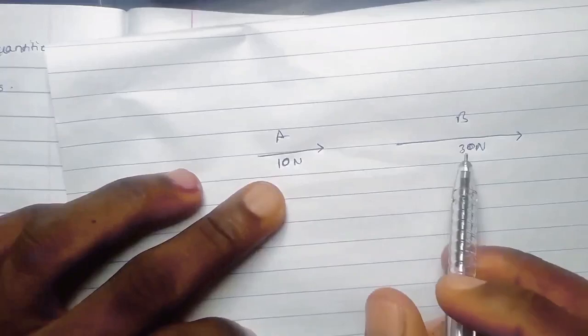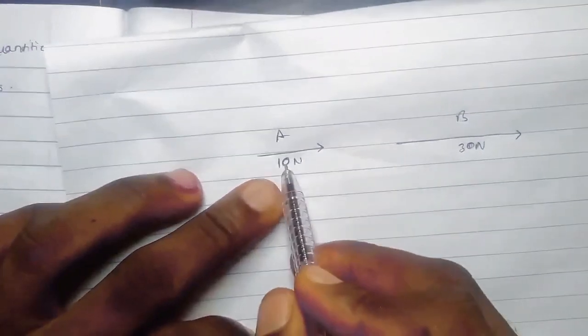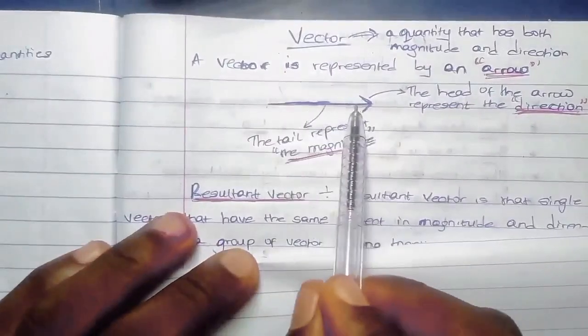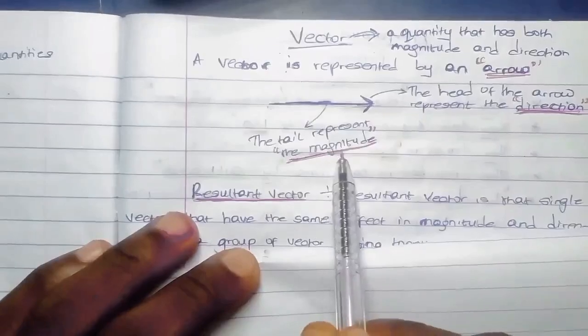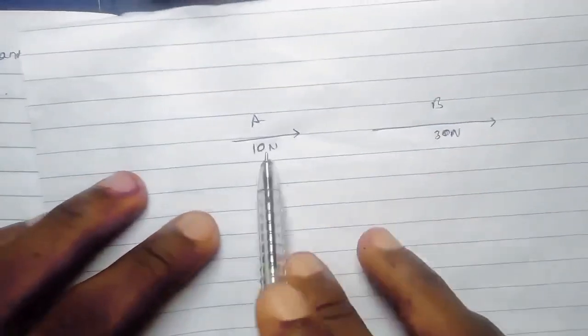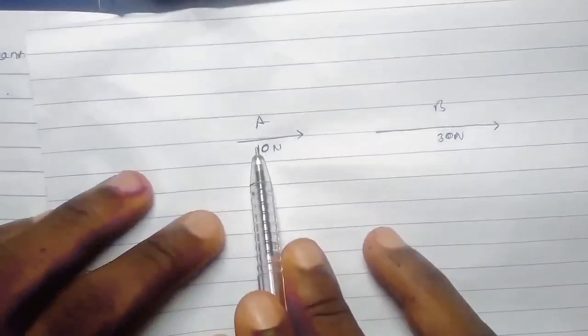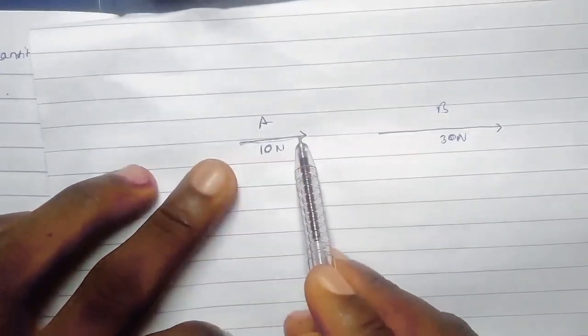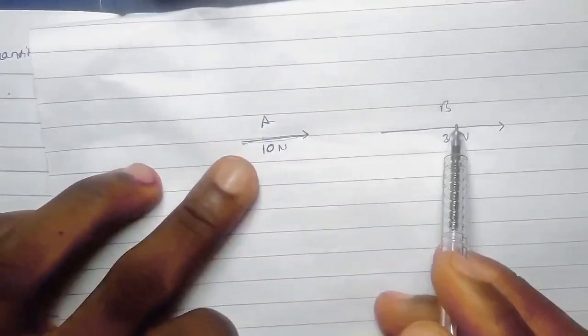What differentiates them is their magnitude. The tail of B is longer than that of A, so the tail of A is shorter compared to that of B.